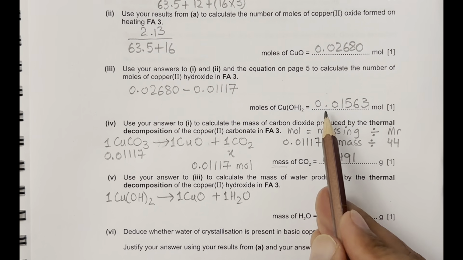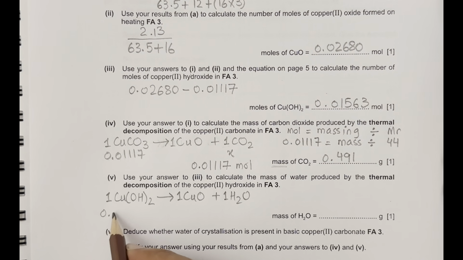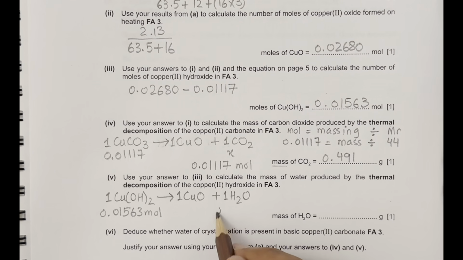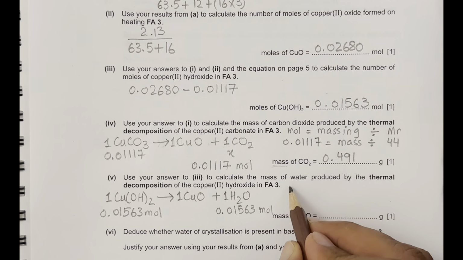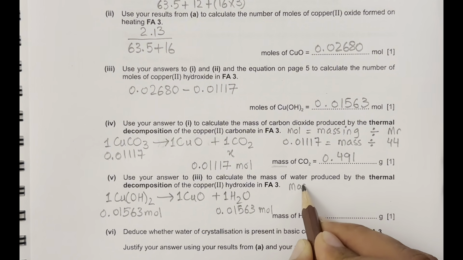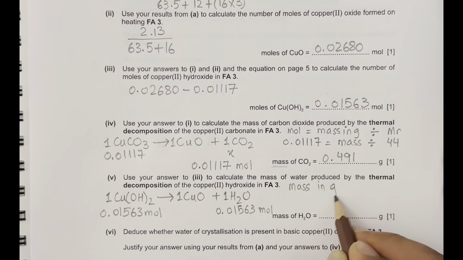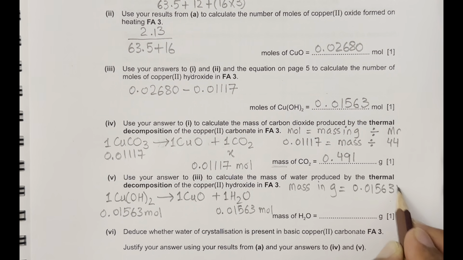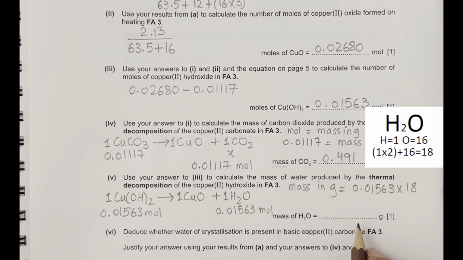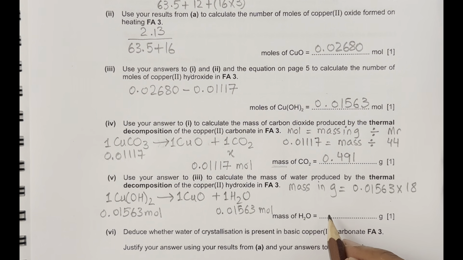Therefore, the moles of copper(II) hydroxide here, 0.01563 moles, will give you the same moles of water. Again, to calculate the mass, the mass in grams of water is equal to moles, which are 0.01563, multiplied by the Mr of water, which is 18. So the mass calculated will be 0.281 grams.